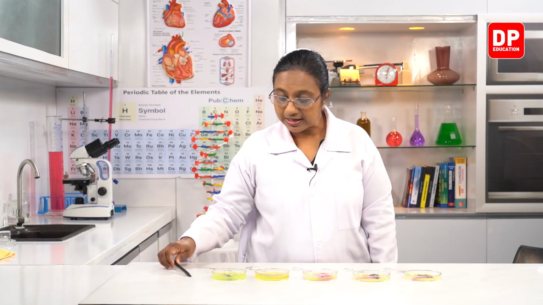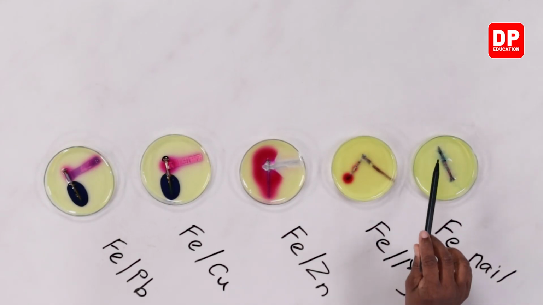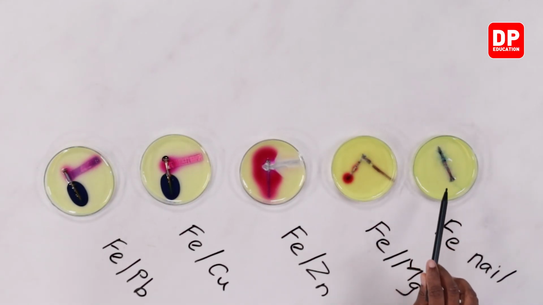So if we look at the first setup here, that is only the iron nail. Can you see here at the 2 ends of the nail? You can see the blue color regions clearly, but in the middle the pink color is faintly visible. So what has happened here?